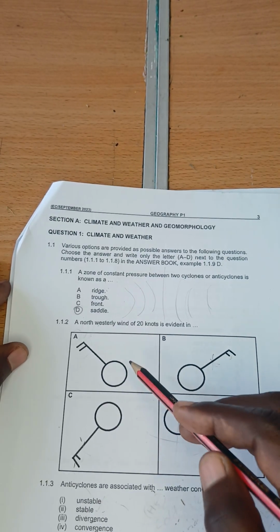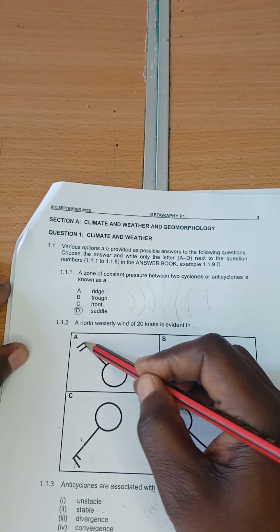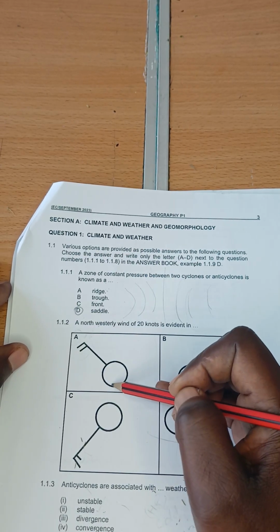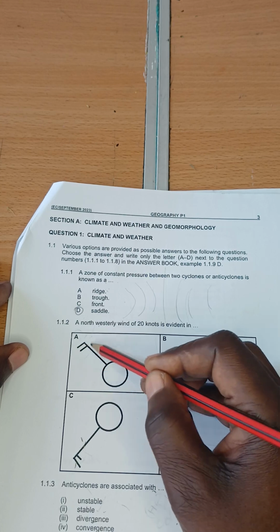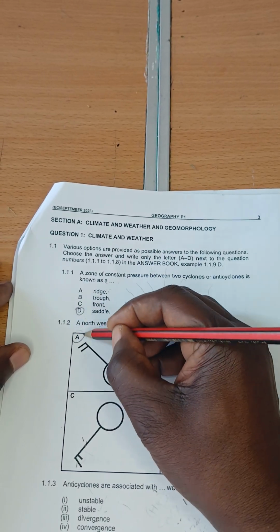So the only correct answer you've got here is northwest, northwesterly wind. This is coming from the west blowing towards this direction. Then you've got these two which show 20 knots. So your answer there will be A.